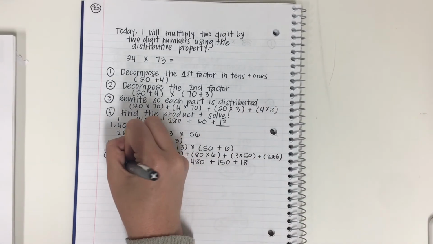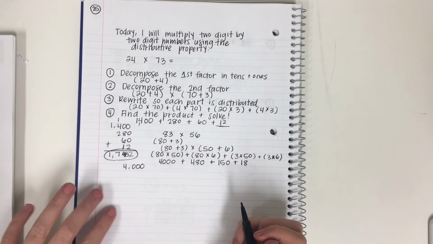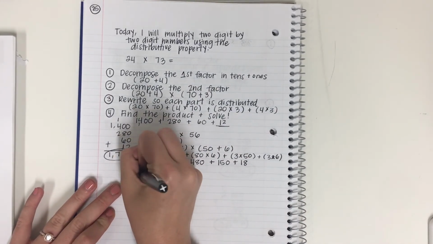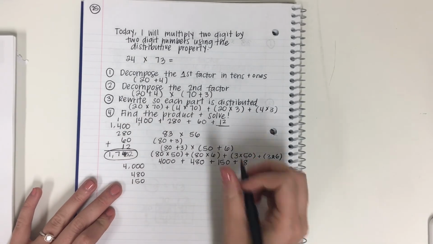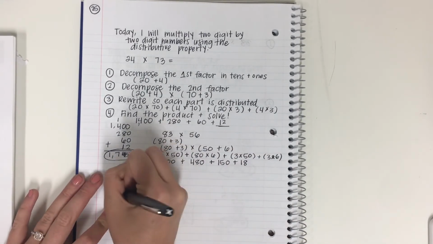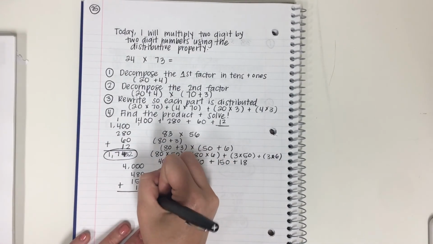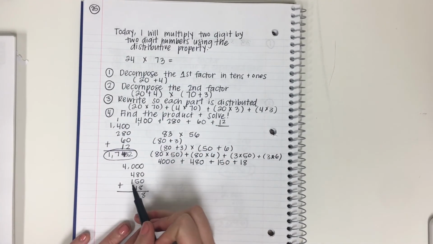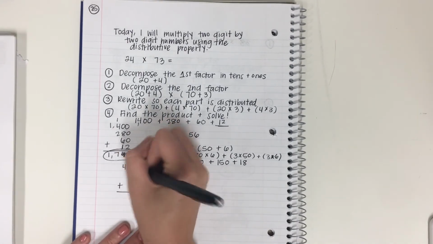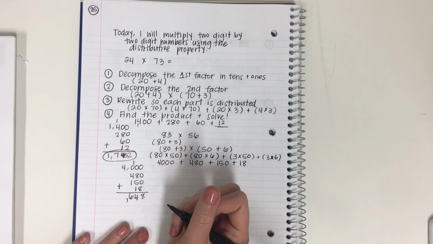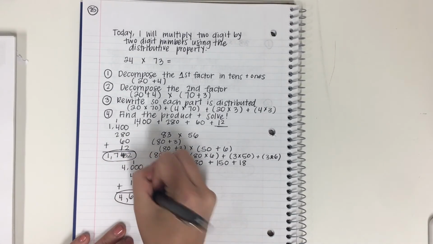So now I'm going to reline it up. So we have 4,000. And make sure not to make that silly mistake again. 480, 150, and 18. So my final product is 8, 8, 9, 10, 11, 12, 13, 14. Carry the 1, 4, 5, 6. Bring down the place value. 4,648.